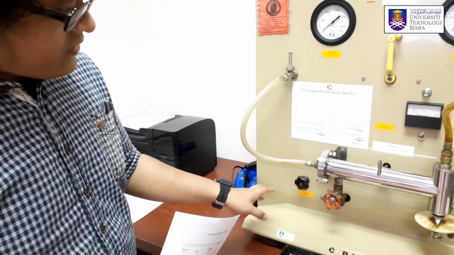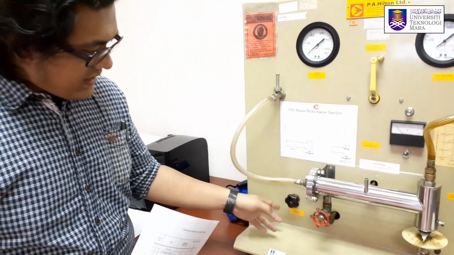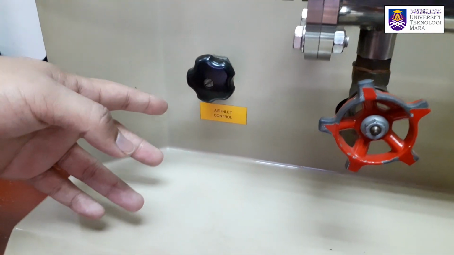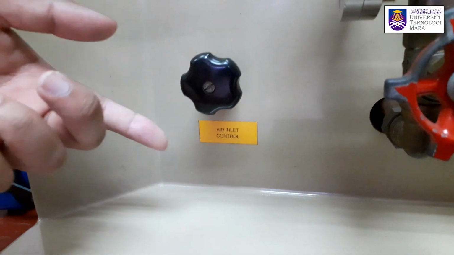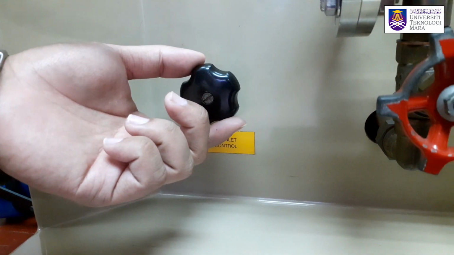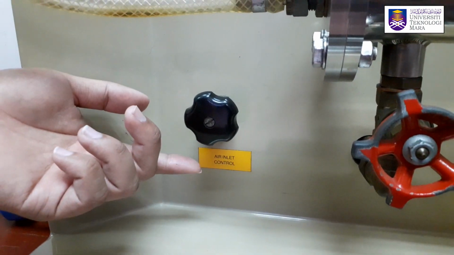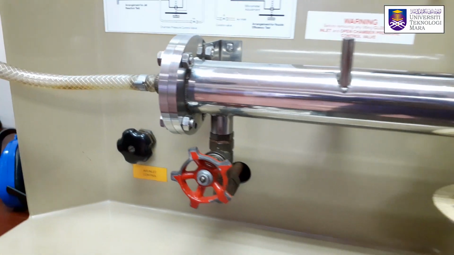Below here we have the air inlet control. This is the main air inlet control. We're going to use this to regulate the inlet pressure P1. I'm going to show you that after this, but first let me go through the rest.